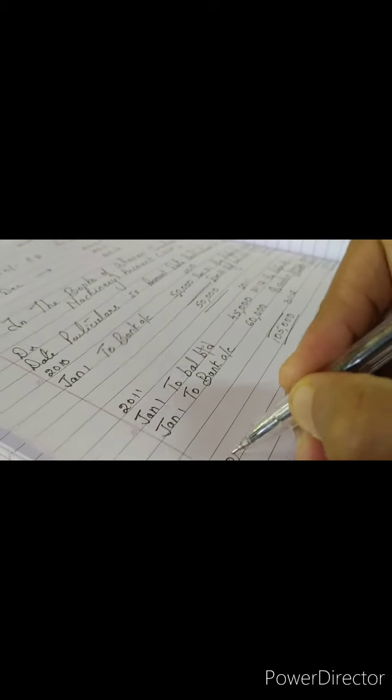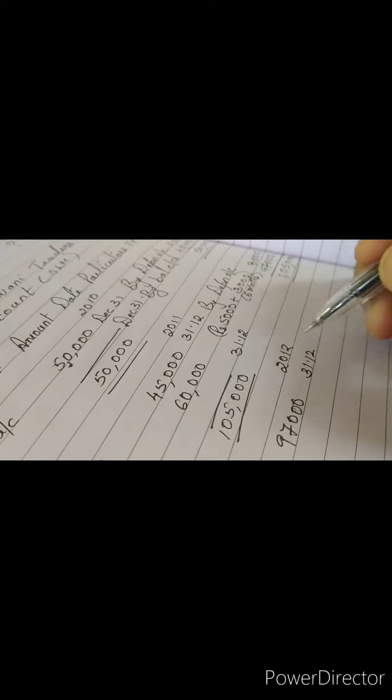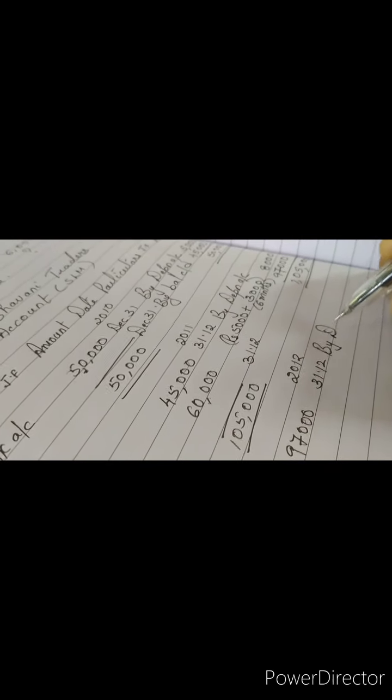We are asked to prepare the accounts for 3 years. 2012 Jan 1st, we will bring this balance carried down to balance brought down, that is 97,000. During this year, both the machines were completely used. So we will take depreciation completely for 1 year. Again you will write by depreciation account. 5,000, show it in the brackets, 5,000 for the first machinery, 6,000 for the second machinery.